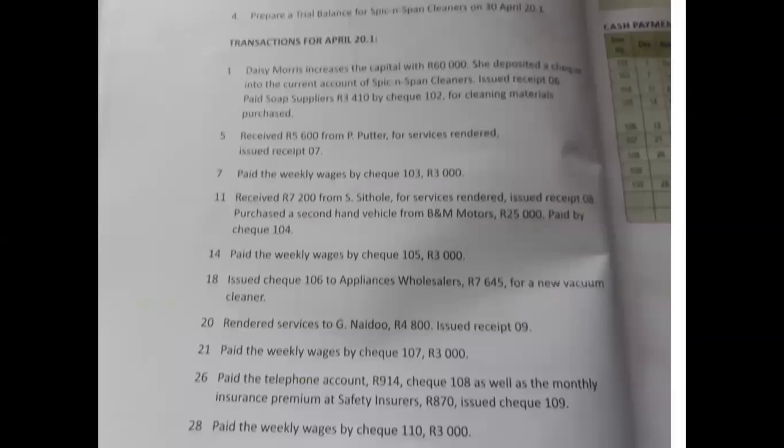Okay, the next transaction, still on the first, is saying paid Soap Suppliers 3,410 Rand by check 102 for cleaning materials purchased. If you pay something and a check is involved, then your journal will be the CPJ.